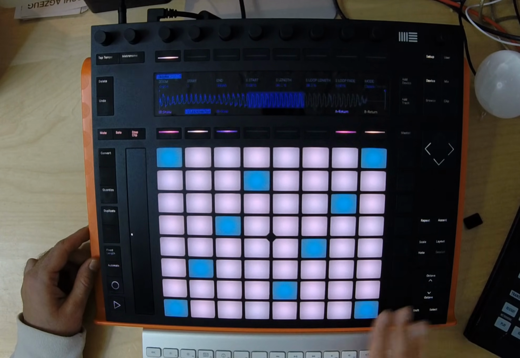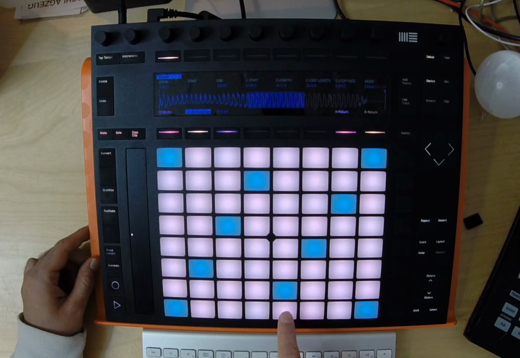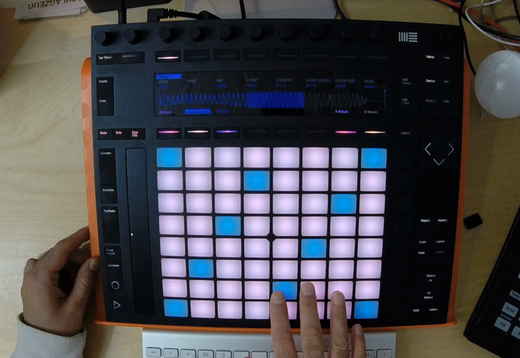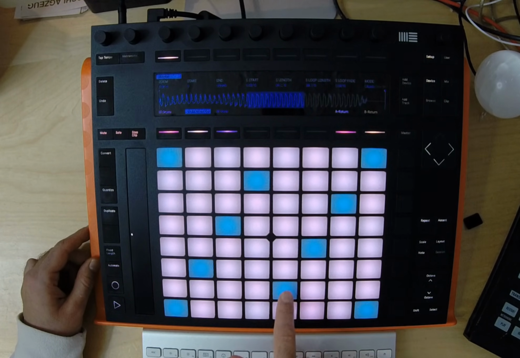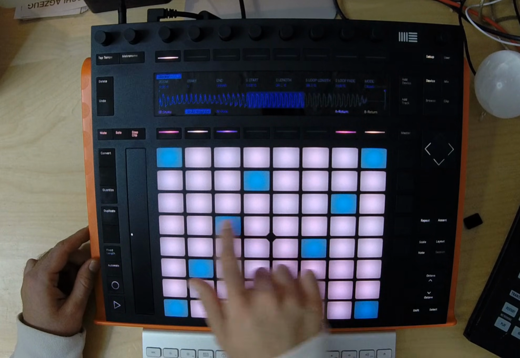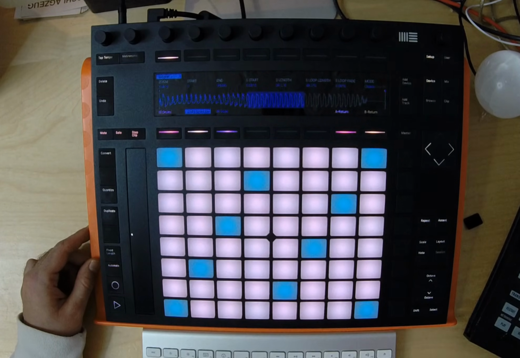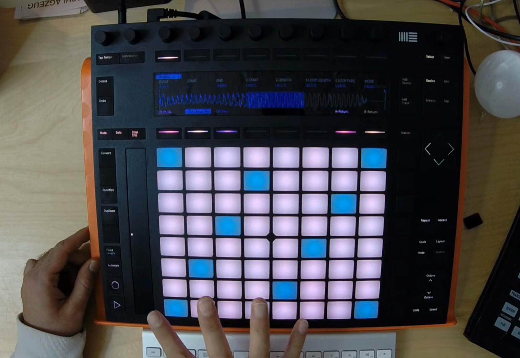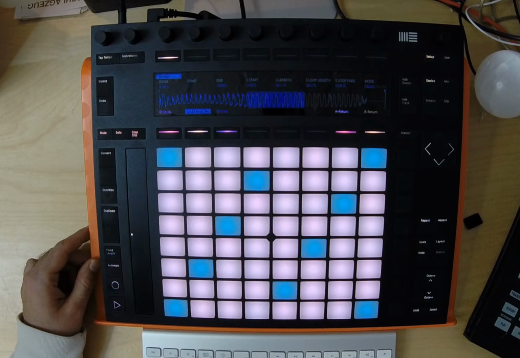The other thing I should mention is the blue keys that you see represented here, they are all the root note of whatever key I'm in. So right now I should be in C major. So every blue one is a C.